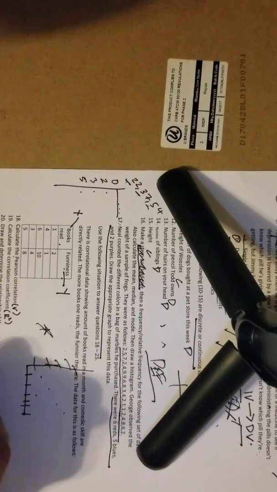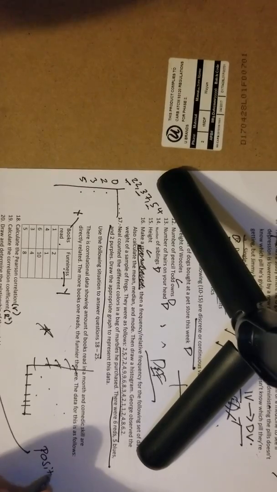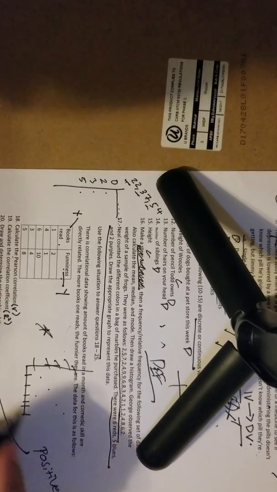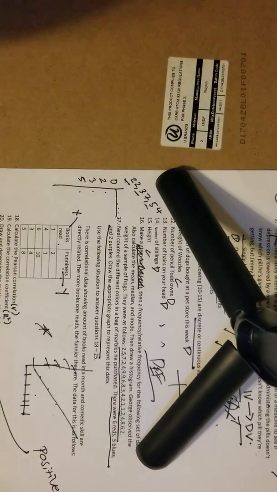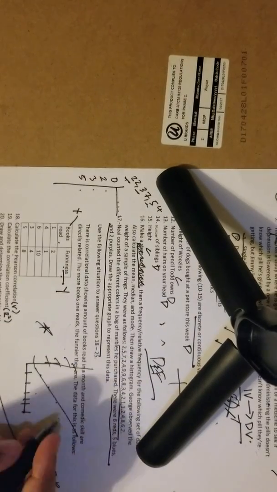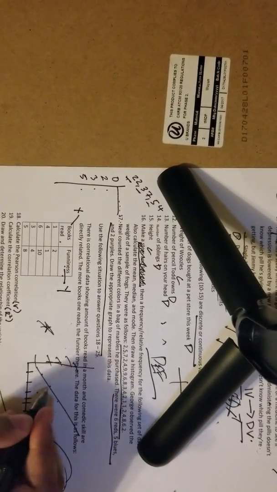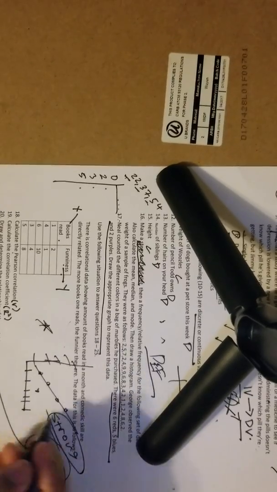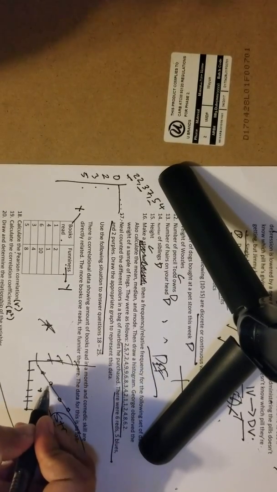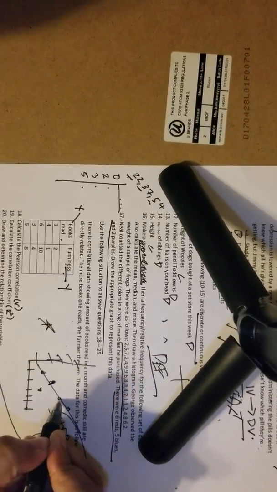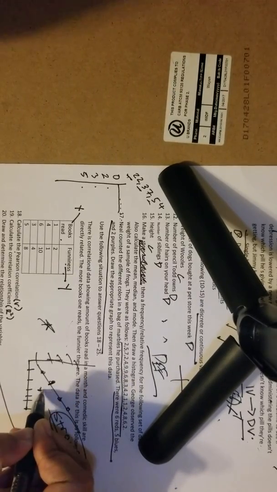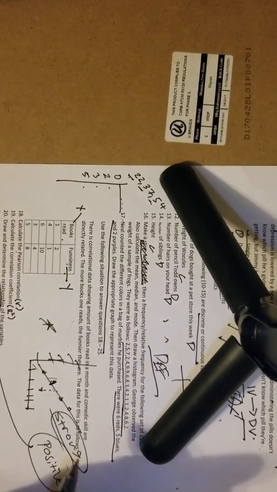And so basically the answer to 20 would just be positive, because you can see that this is going in a positive direction. And so that's positive, and it looks pretty strong the way I drew it, and it is pretty strong because the dots are close. There's less squared area, which means the dots are closer to this line, except this one has a lot of squared area. But overall, this line has not a lot of squared area, so that means there's a strong relationship.